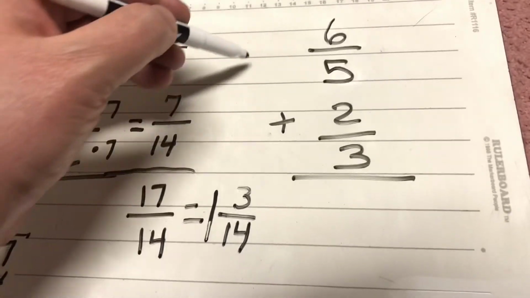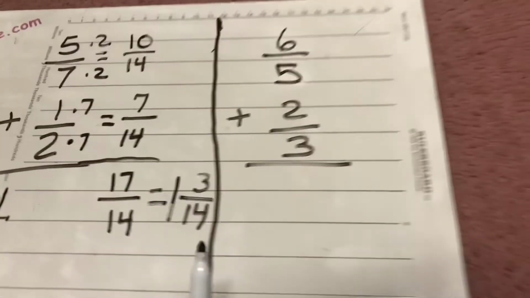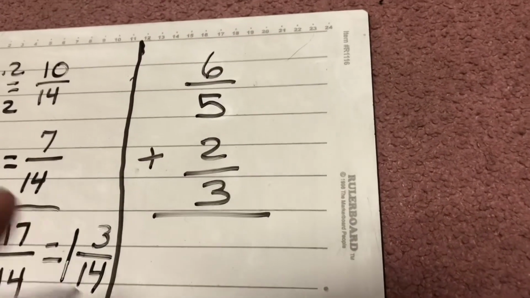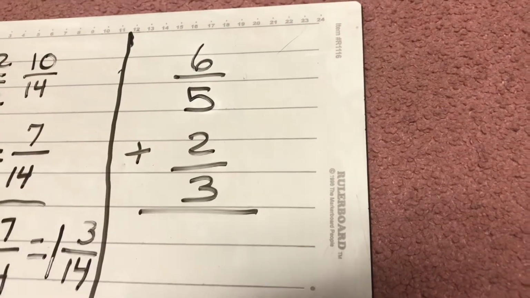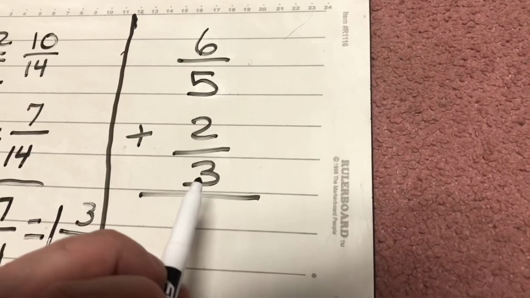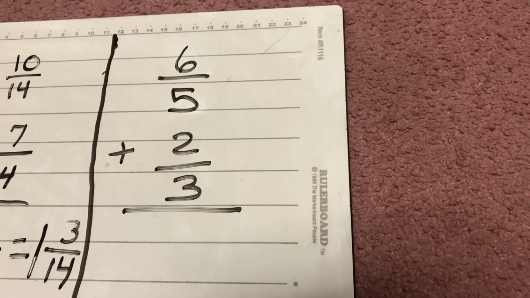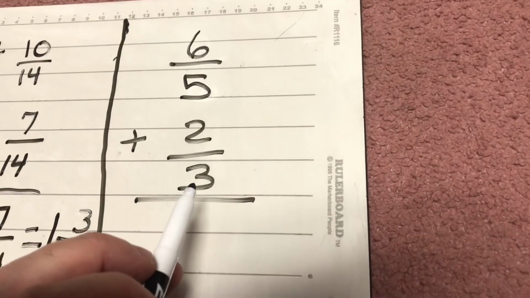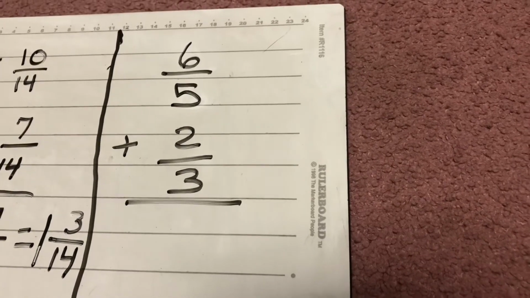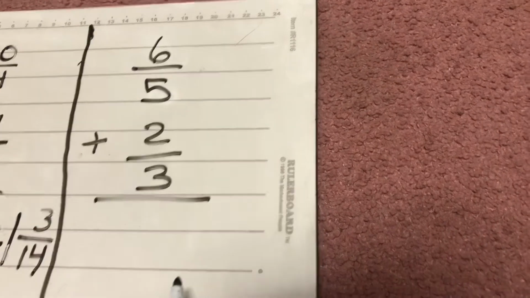All right, once again, let's go ahead and draw a line to get that separation. 6 over 5 plus 2 over 3. So my denominators are 5 and 3. So I'm going to think, well, 5 times 1 is 5. I can't take 3 times something and get 5. So I got to go to 5 times 2. That's 10. I can't take 3 times something and get 10. 5 times 3 is 15. 3 will work with 15 because 3 times 5 is 15.